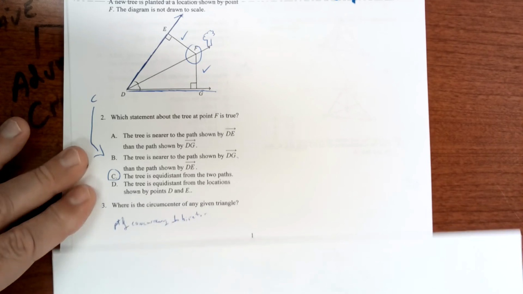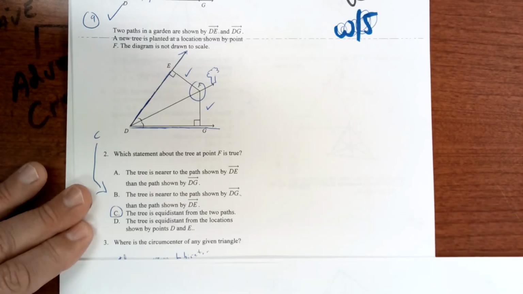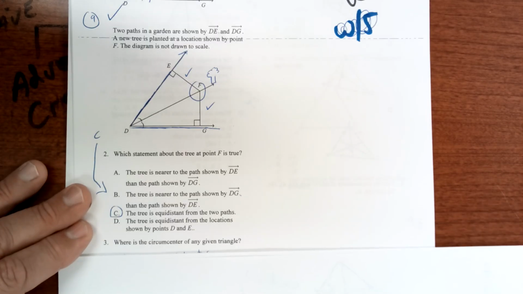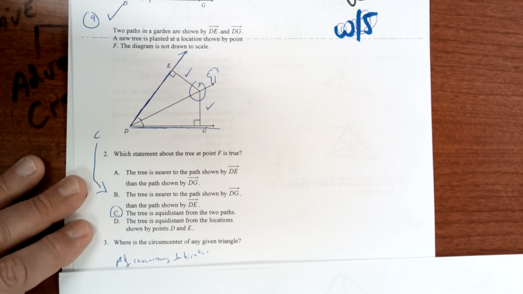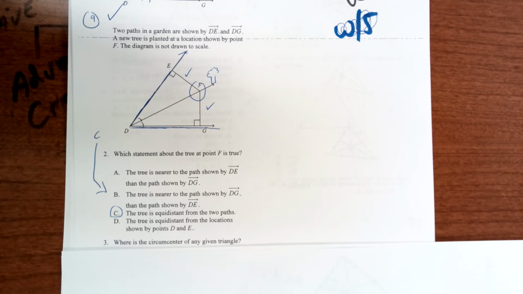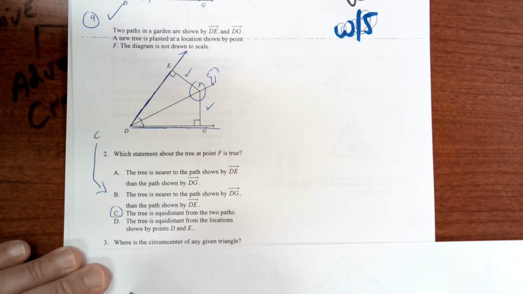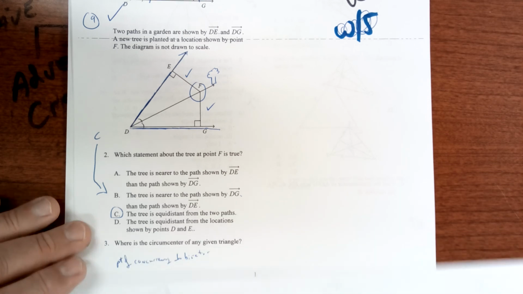All right, number 3. Where is the circumcenter of any given triangle? Okay? So, where is it? Well, the circumcenter of any given triangle, circumcenter is the perpendicular bisector. So the answer is the perpendicular bisector of the sides. And there it is. All right, let's go to number 4.